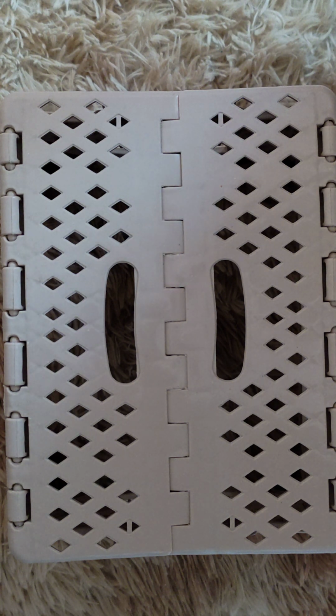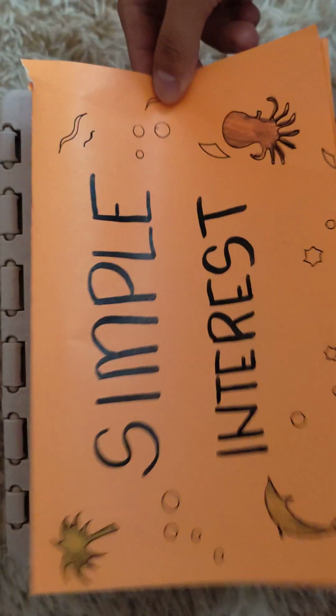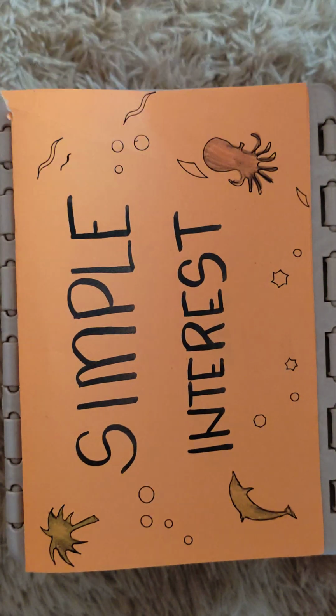And afterwards, we will be solving 4 different word problems, finding its interest, its principal, its rate, and its time. And before we proceed with those 4 word problems, let's first look back on what simple interest is.